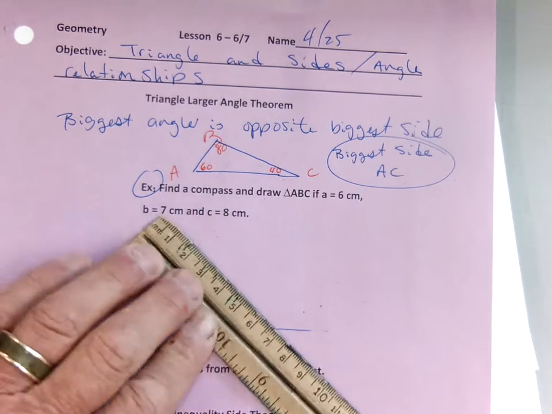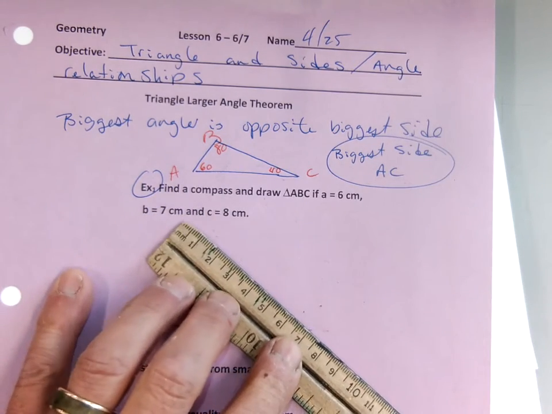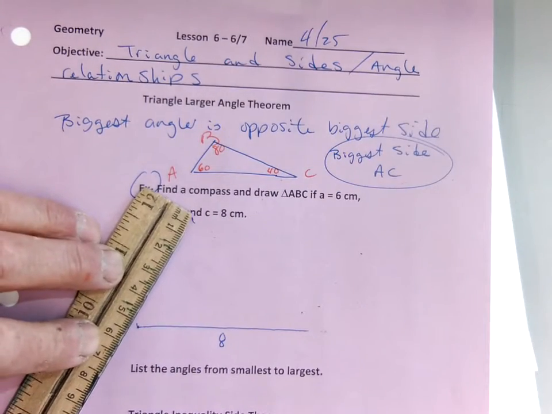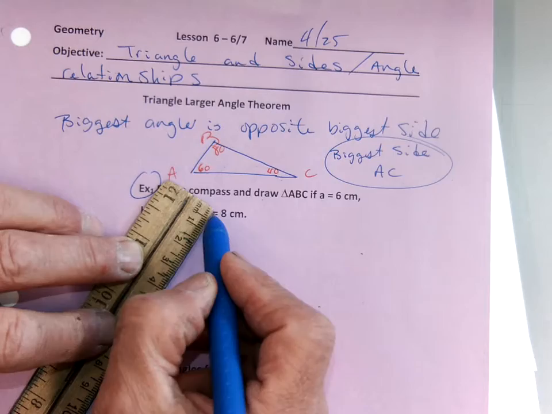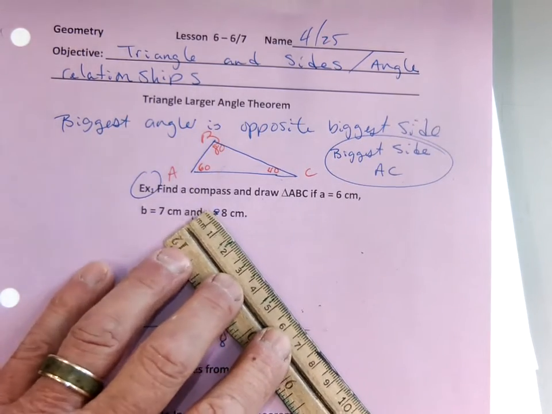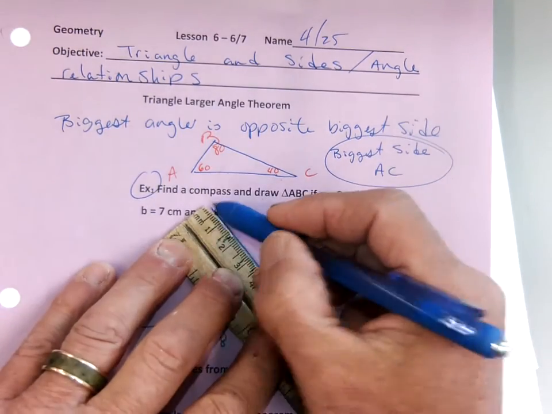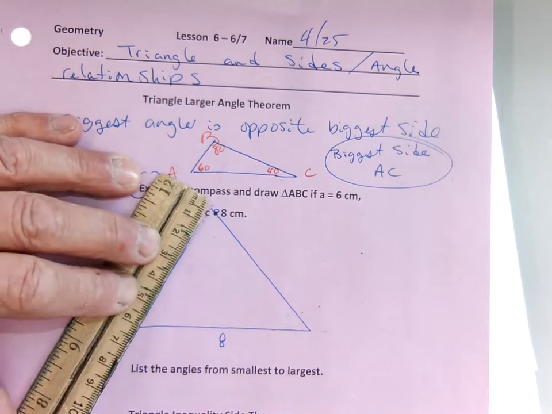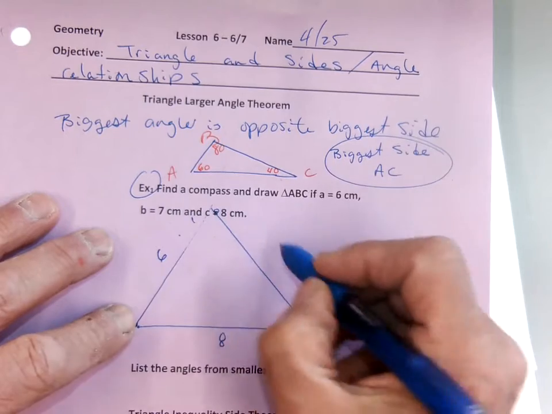Oh, I'm off by a little bit. Make it a little bit bigger. 7 there. There's my 6. That's pretty close. I think I'm right about there, okay? Let's draw that in. There we go. So if I draw this, the sides are 6, 7, and 8.